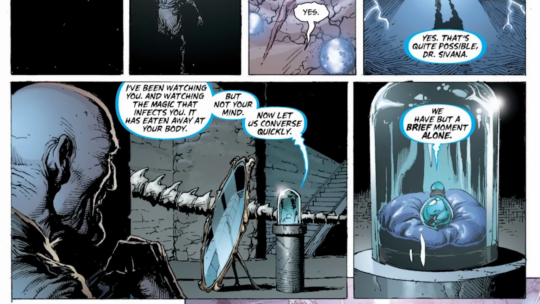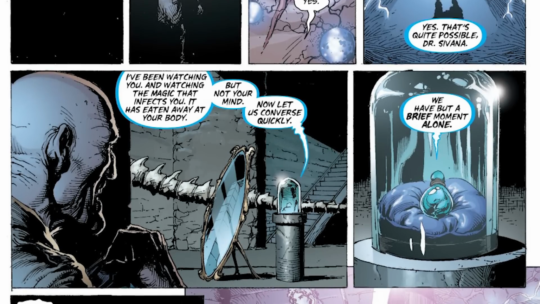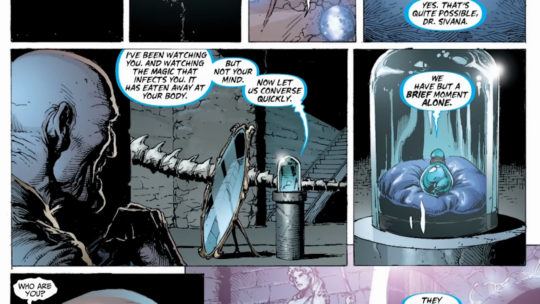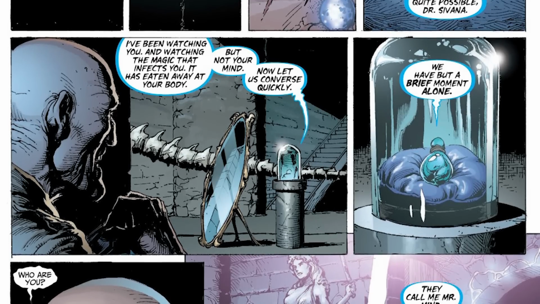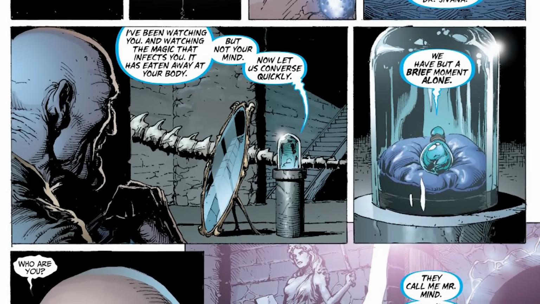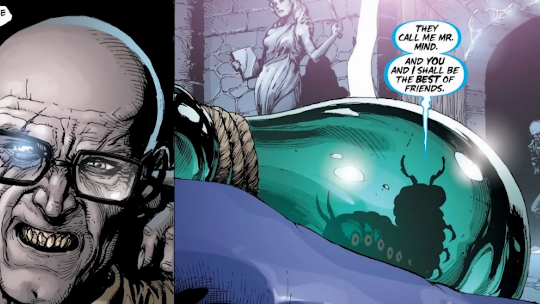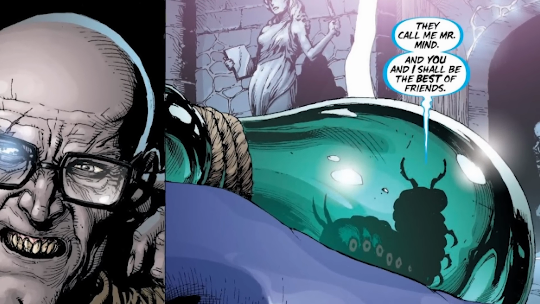And from inside, he hears a voice say, "Yes, that's quite possible, Dr. Sivana. I've been watching you and watching the magic that infects you. It has eaten away at your body, but not your mind. Now let us converse quickly. We have but a brief moment alone." Sivana finally asks, "Who are you?" The voice replies, "They call me Mr. Mind, and you and I shall be best friends."